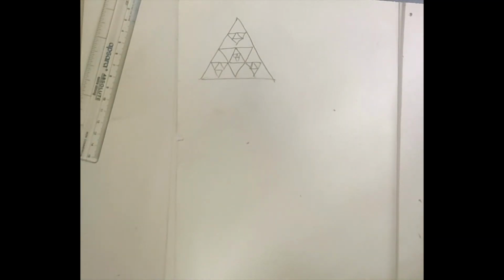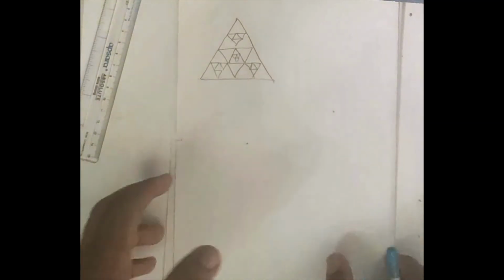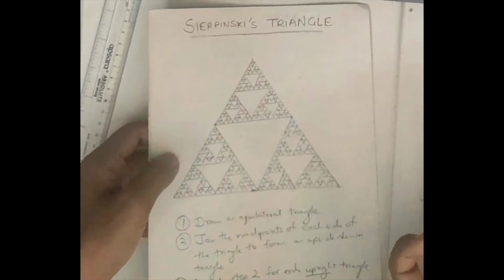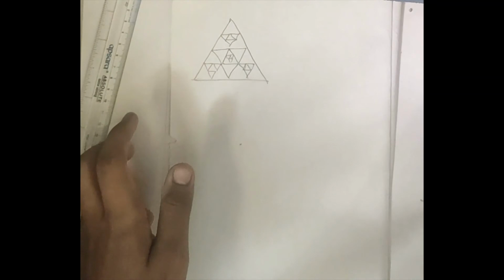Another thing you can do is use color pencils. So if you have color pencils or crayons at home, then you can use colors, but it's not necessary. As you can see, even with pencil it can look really cool and interesting.